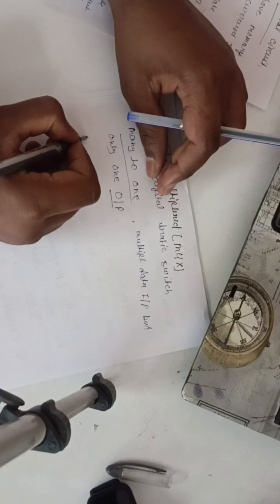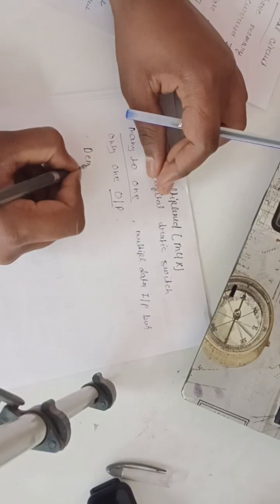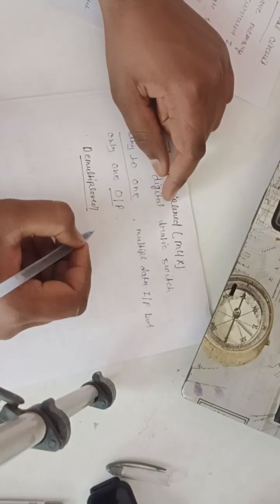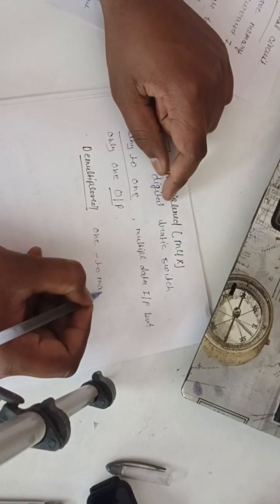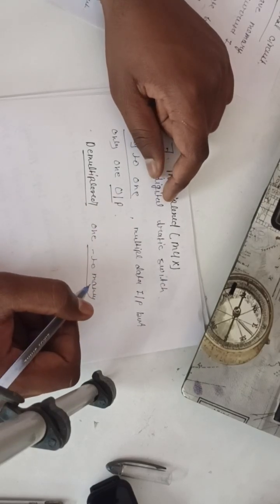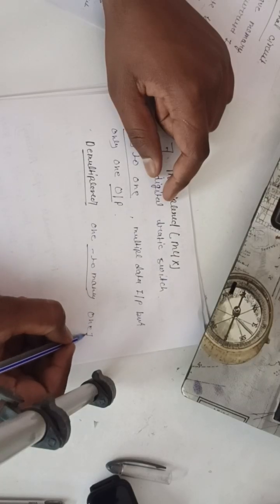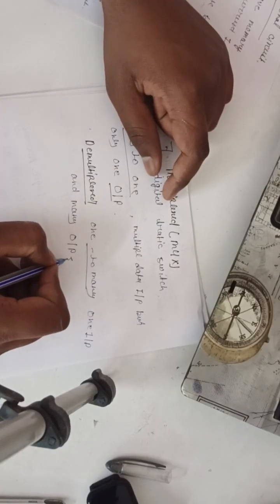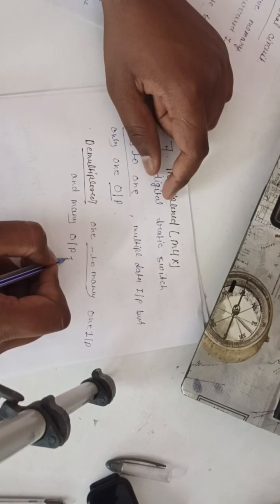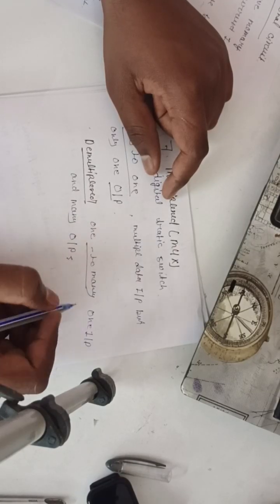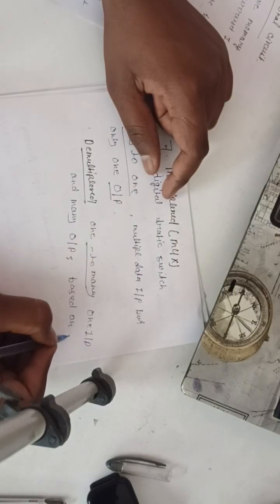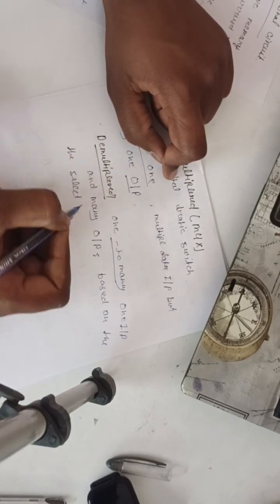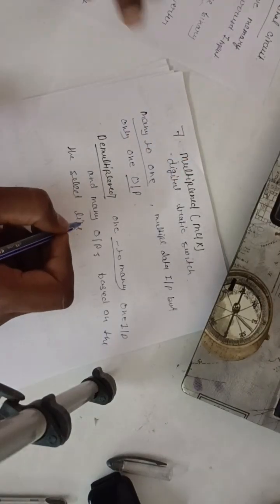Okay, demultiplexer. It is one to many. It takes one input and gives many possible outputs based on the select line. Okay, based on the select line.